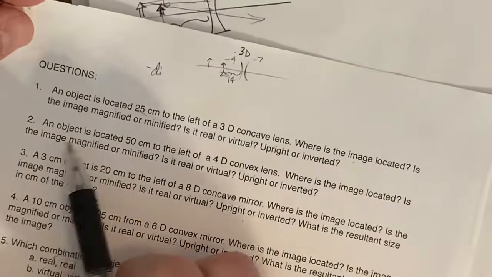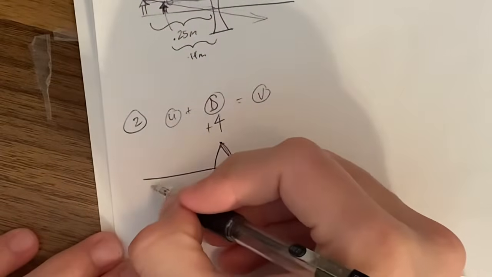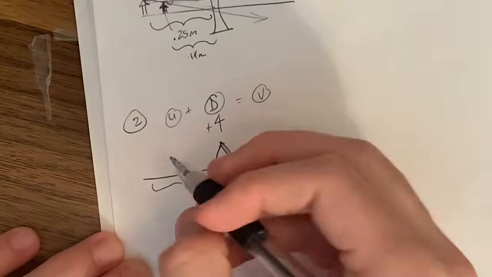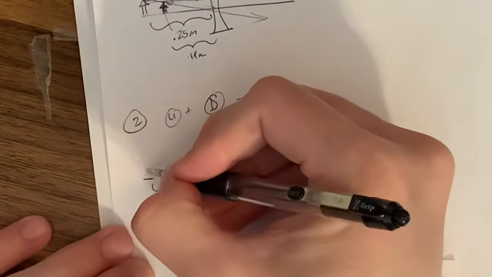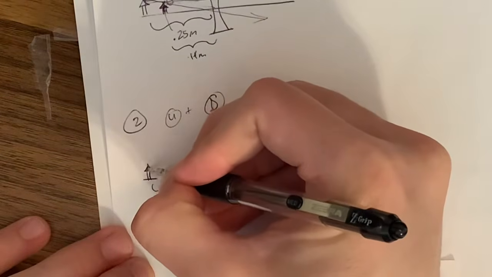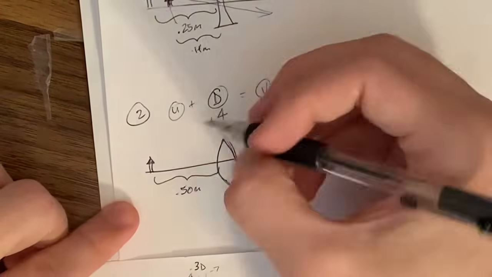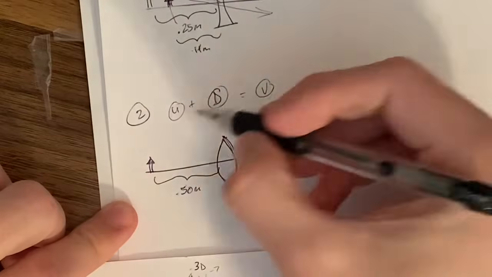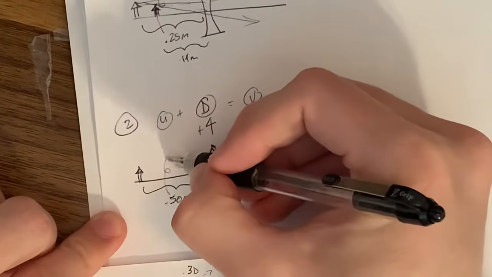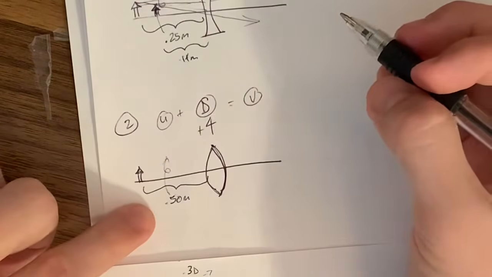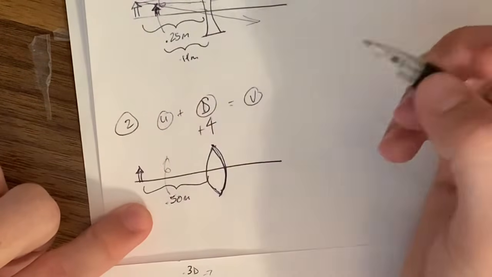Okay, so the object's 50 centimeters to the left, so I always just draw my little distance thingy and convert it immediately to meters. That's just my style. And then I next draw my arrow. And so what are we going to do to figure out all this stuff? Well, we got to use our equation. So first, we go ahead and invert that into a vergence.